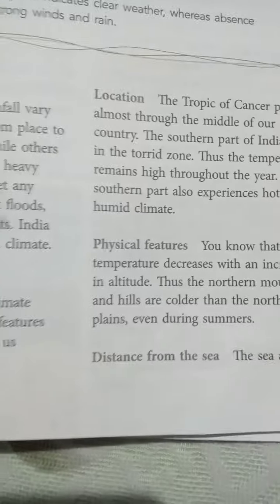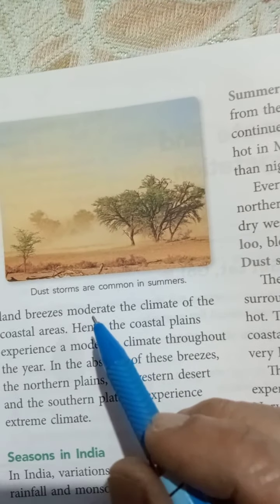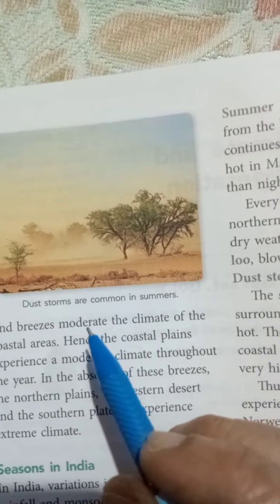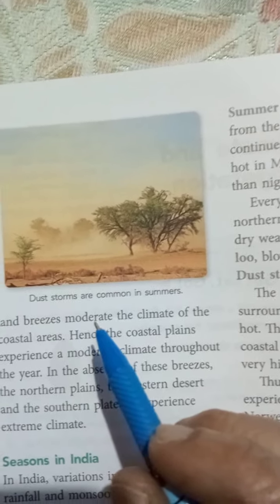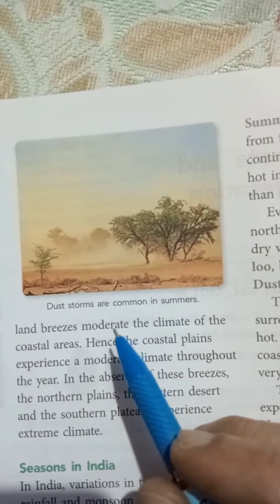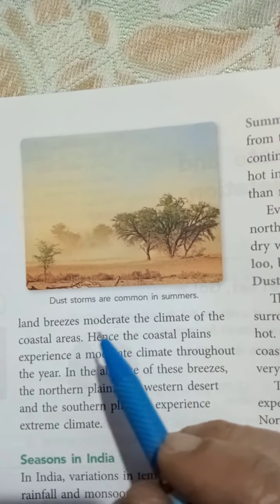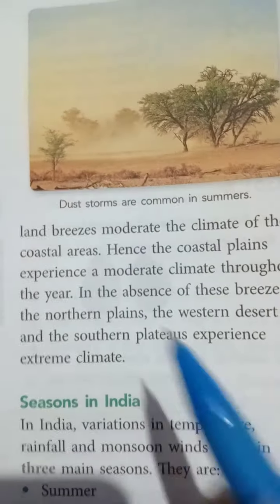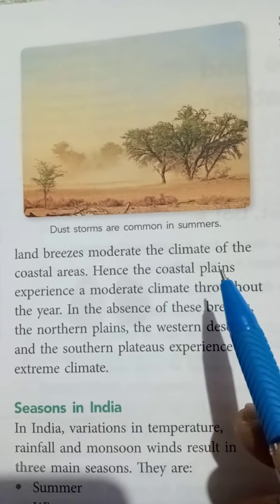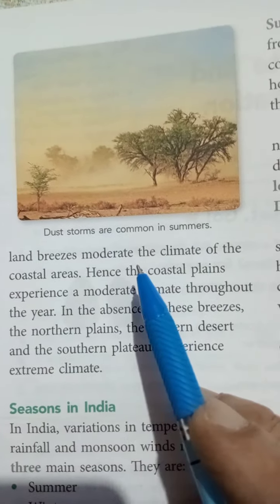Distance from the sea. The sea and land breezes moderate the climate. Moderate the climate means does not allow it to be very hot or very cold. To moderate means to neither allow it to be very hot, nor be very cold. Sea and land breezes moderate the climate of the coastal area. Hence, the coastal plains experience a moderate climate throughout the year. This we have read already.